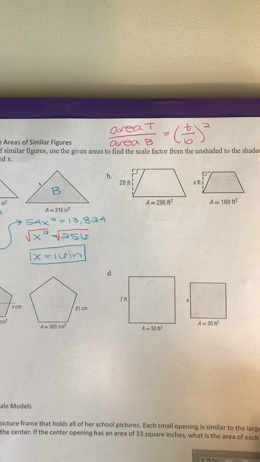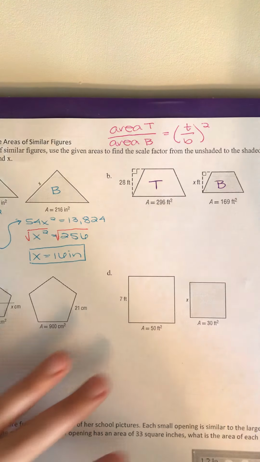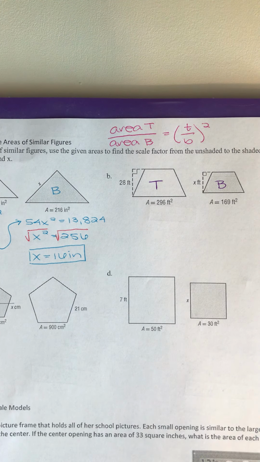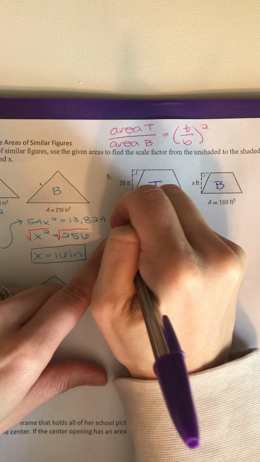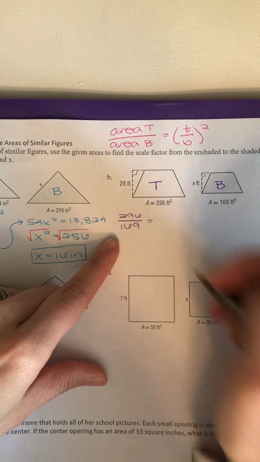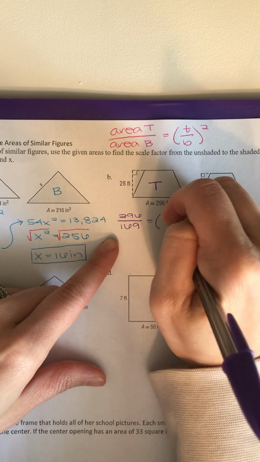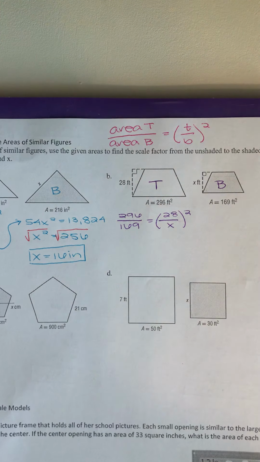All right, let's try another one. Top and bottom, my area of the top over the area of the bottom equals the side of the top over the side of the bottom squared.